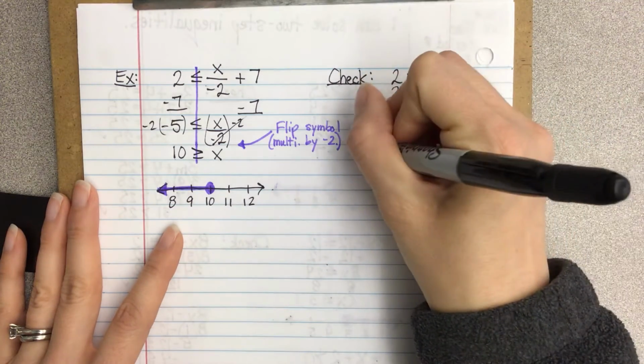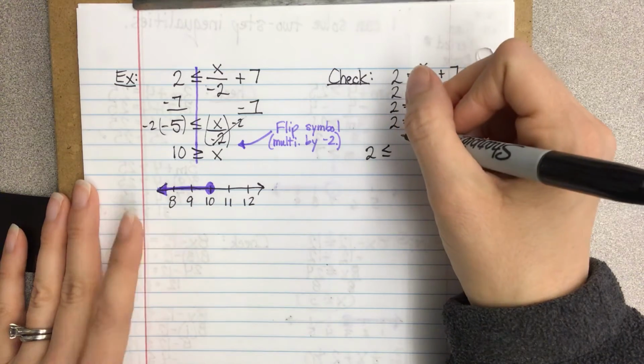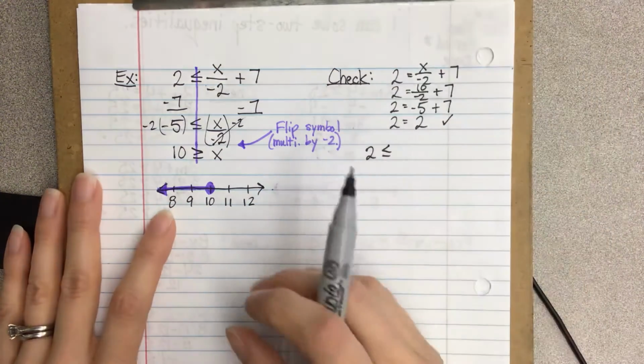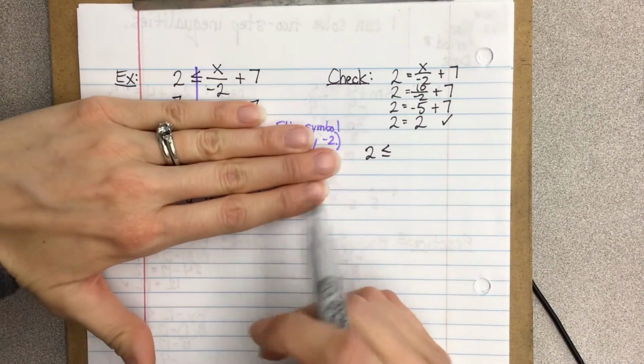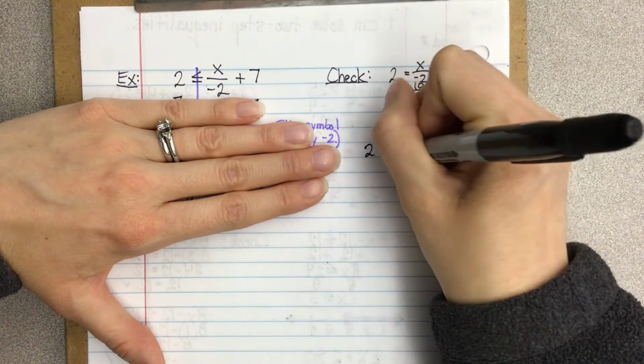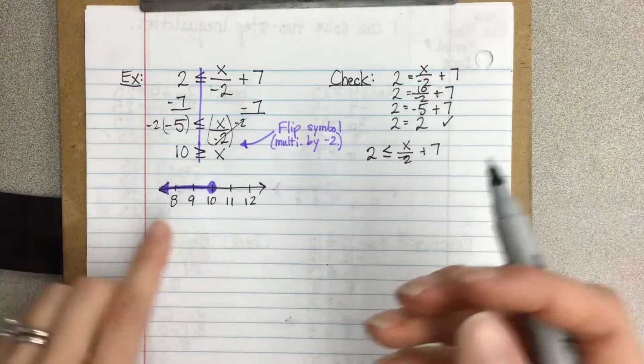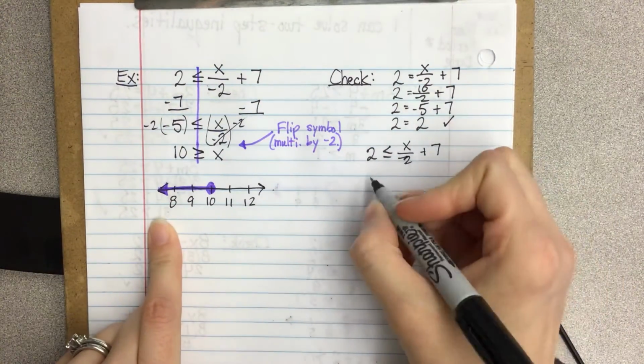Now we're going to check and make sure that our shaded area is correct as well. So I'm going to plug in 8 because that's, and check it out. This is super important with this. Start with the original inequality. So let me write that down. That's a negative 2, by the way. It's kind of messy. So now I'm going to pick something that's in that shaded region to test.